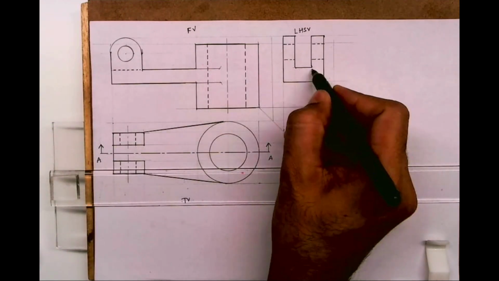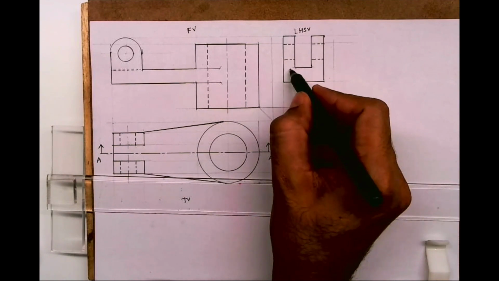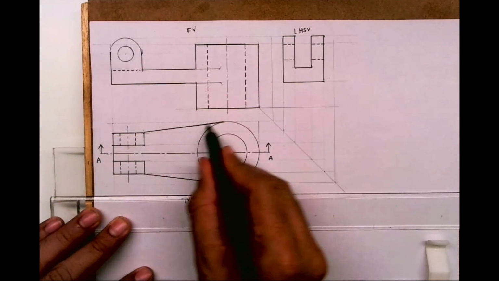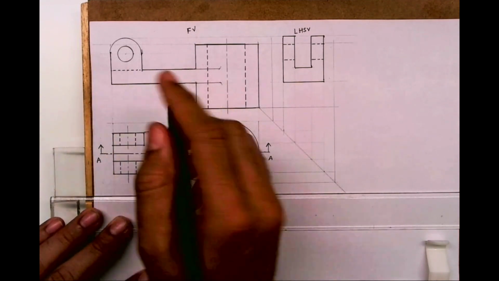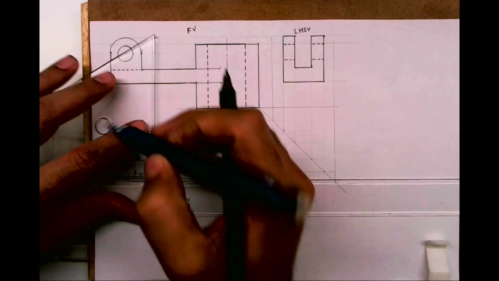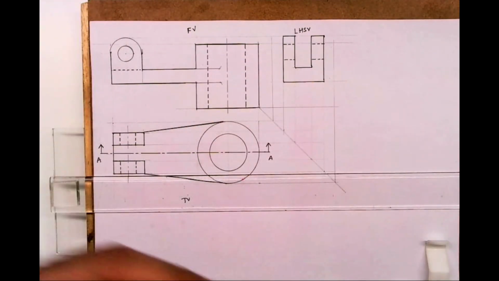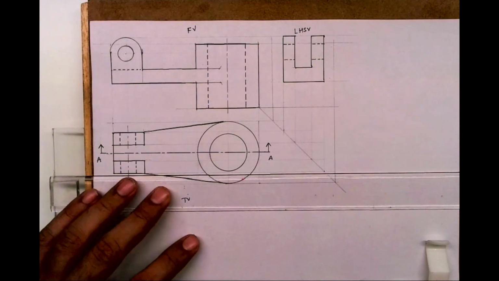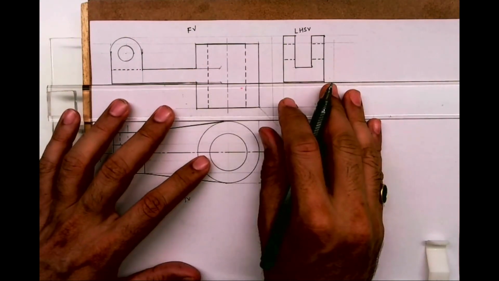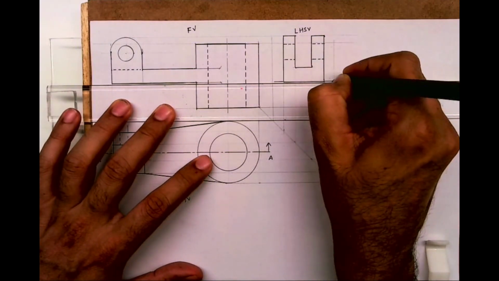Then this part, if you see, there is no dark line. Why? Because there is a T concept, if you remember from isometric. So there is no dark line over there. Now if you see this slope, there is a dark line over here. So this slope, a rectangle, an inclined line. So when I project, I will get a rectangle. So it will be this way.